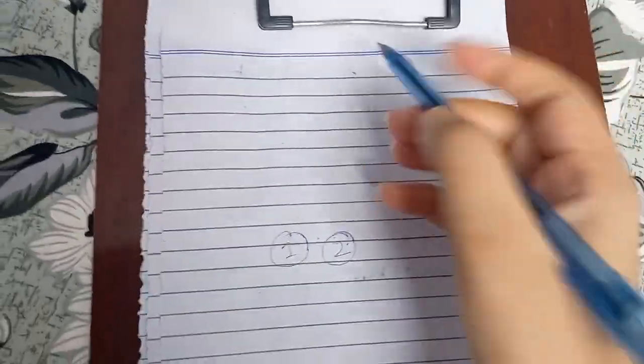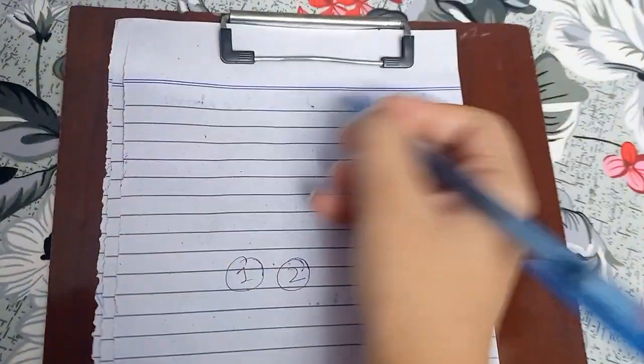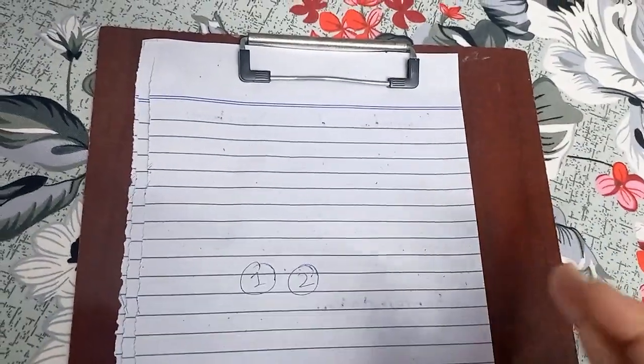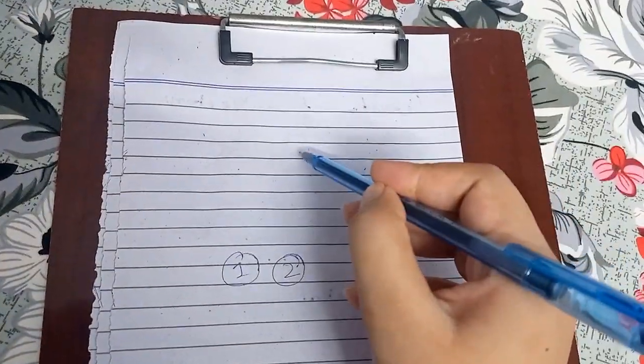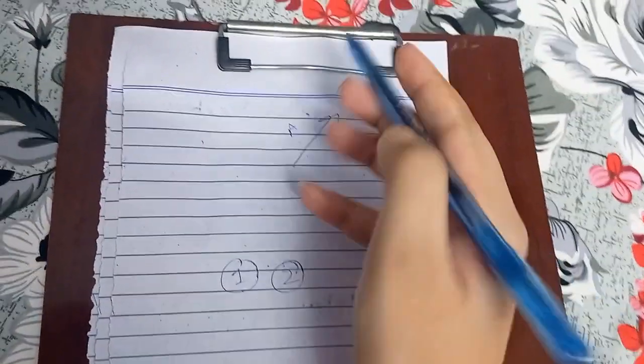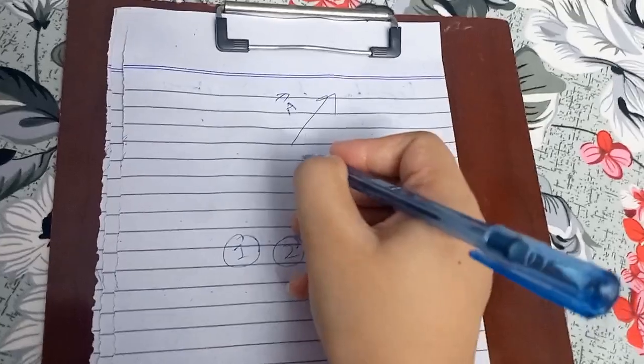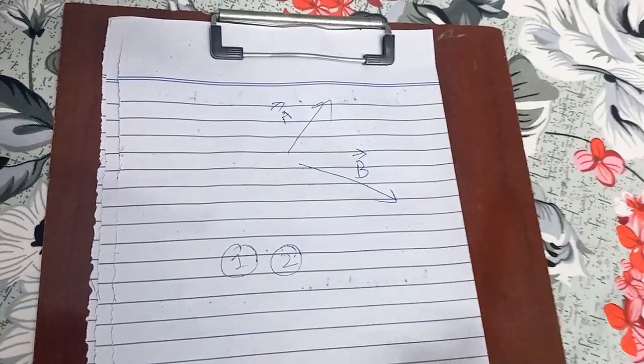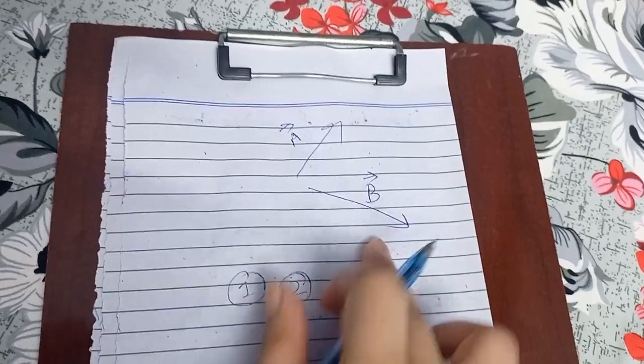For example, if I know that vector A is greater than vector B, but I don't know exactly their magnitude and I also don't know their directions, then I can choose any direction, like this is A and this is B. I have used random directions.